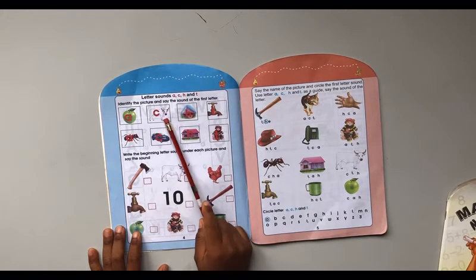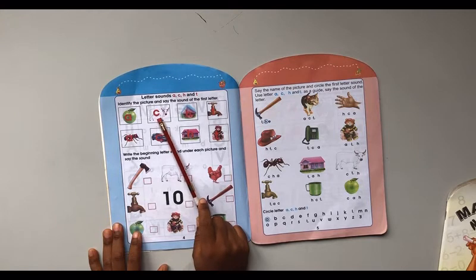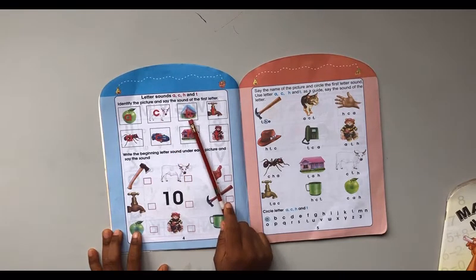The second picture, what can you see? You can see a cow. And the first letter of a cow starts with k, cow. Next, we have a small hut here. We have a hut. And what's the first sound? The first letter of a hut is h.